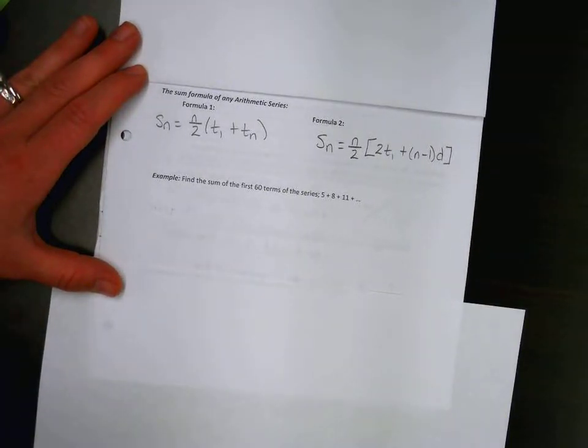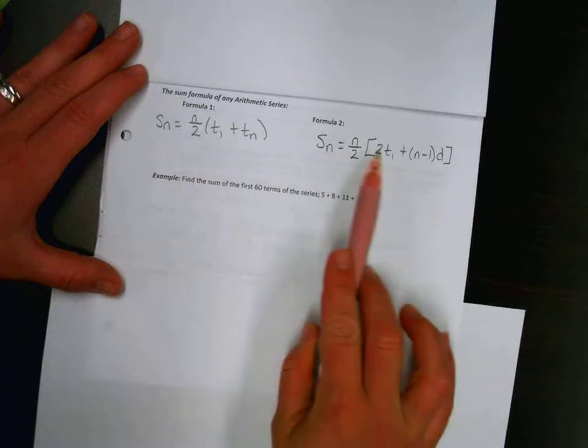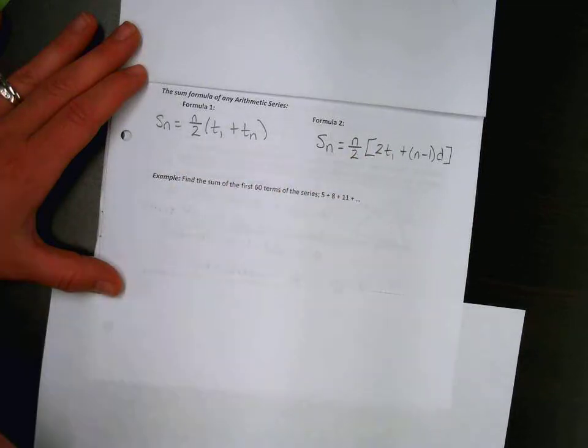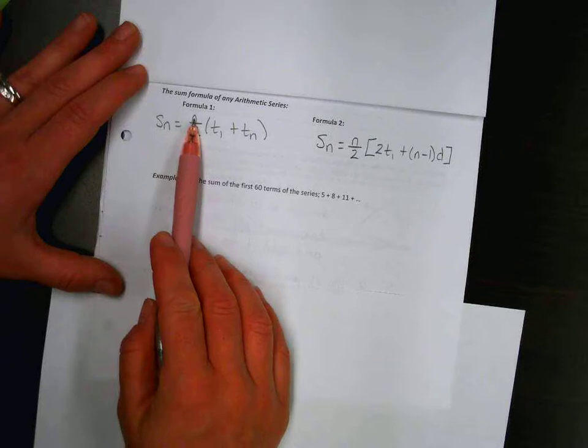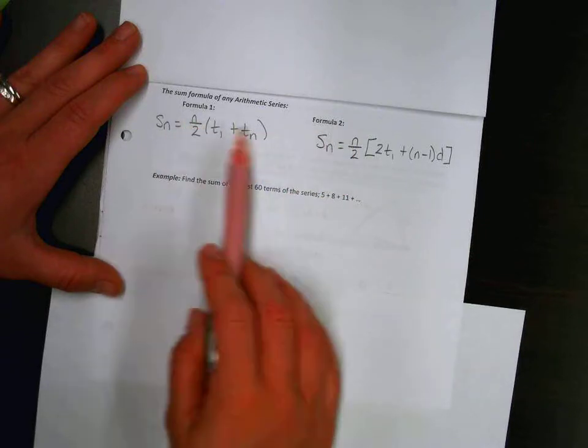Solving problems with arithmetic series. So remember, a series is where we're finding the sum of a certain number of terms in the sequence. From what we discovered in class, there are two formulas that you could possibly use. Just make a note that for both formulas, you need to know the number of terms of the sequence.